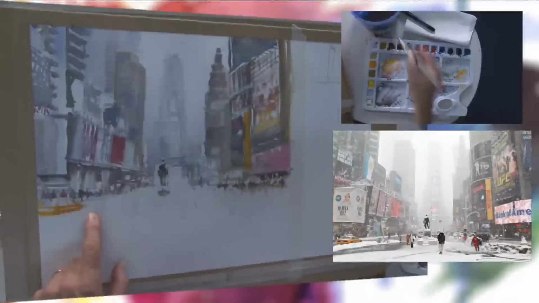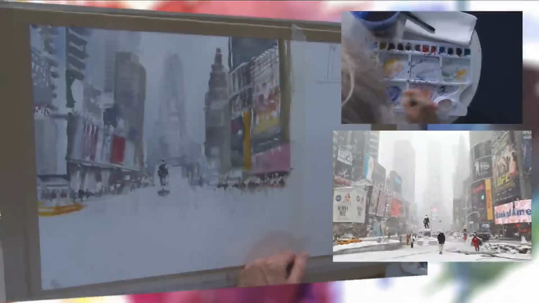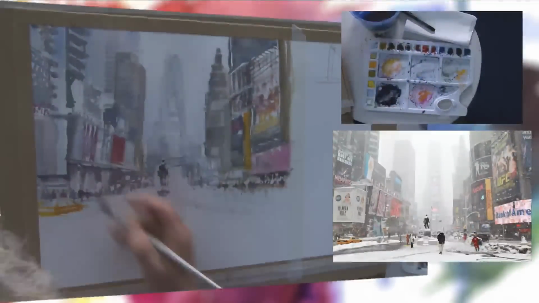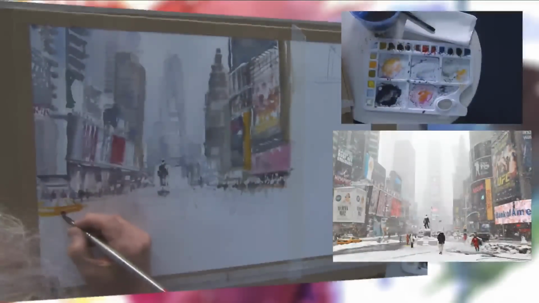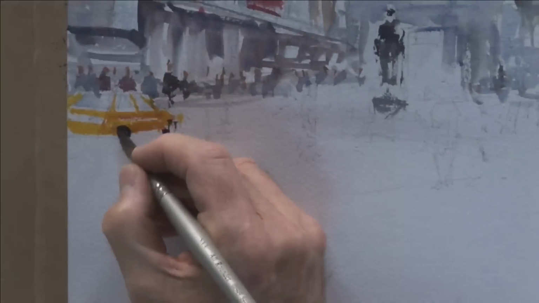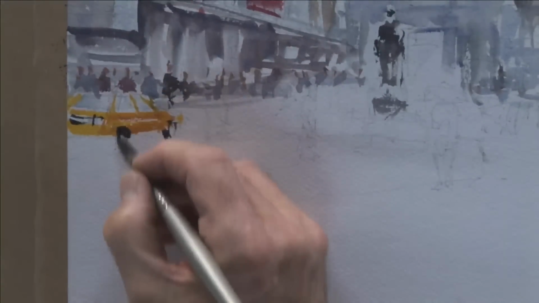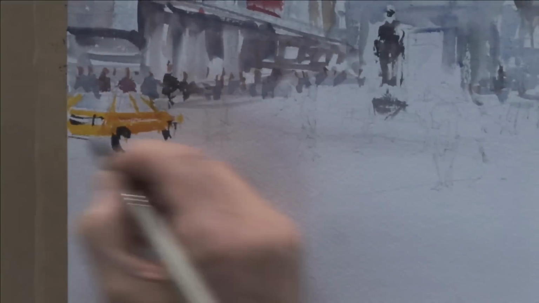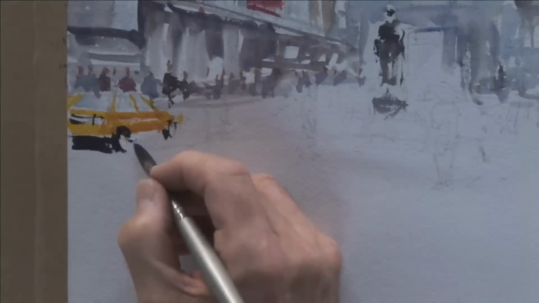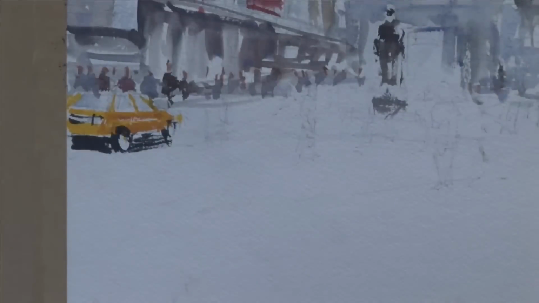Over here, I'm going to quickly, again with a dark, and this is the Burnt Umber and French Ultramarine, just get some semblance of the bits and pieces that make up a car. It's not in my interest to follow the scheme here. There's snow which is obscuring parts of that car and preventing me from making it look car-like.